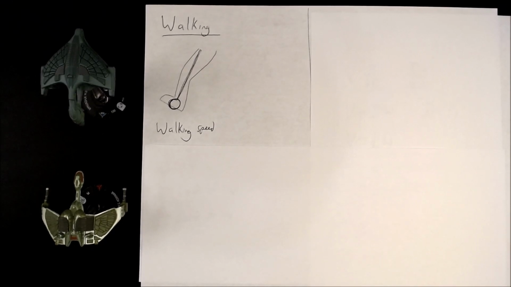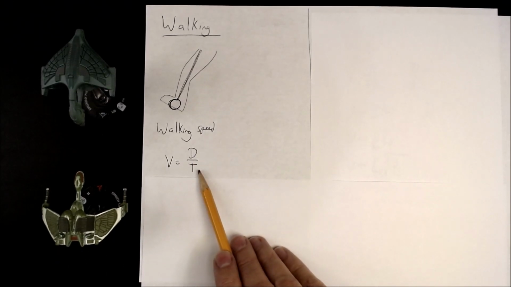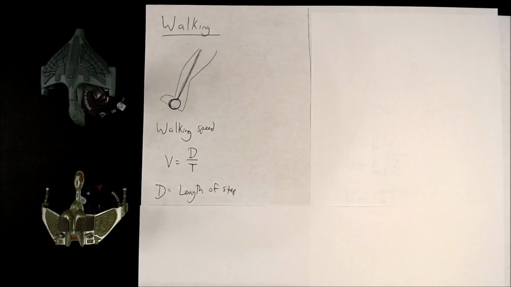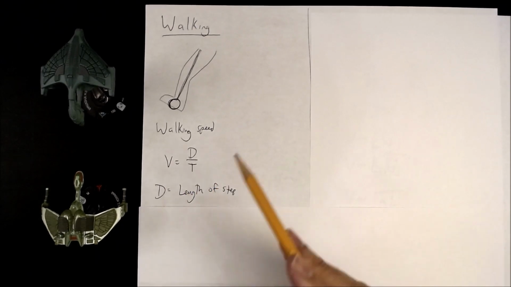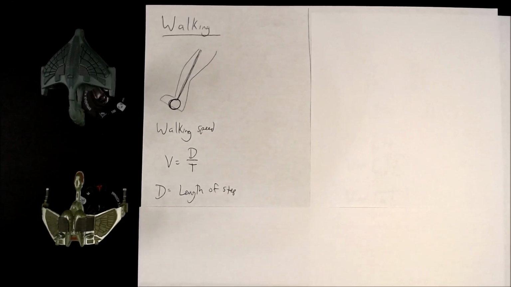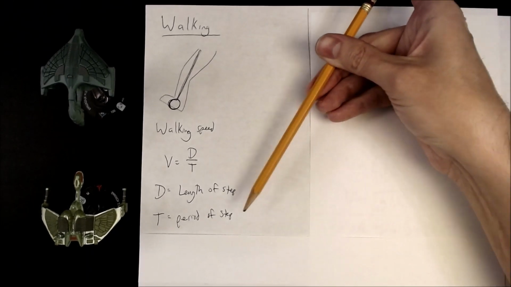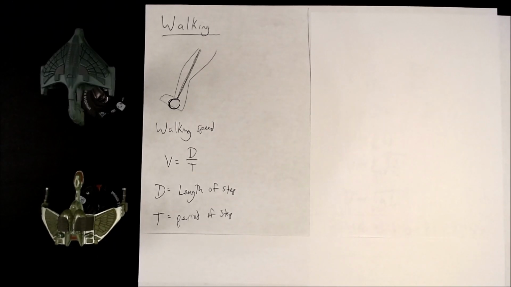If you interpret your legs like pendulums, you can find your comfortable walking speed. Well, any kind of speed, velocity, is going to be a distance over a time. The distance, in this case, is the length of a step, the length of your stride. So the length of your step is going to be kind of proportional to how long your leg is, I guess. And then the t is the period of one step, how long it takes you to make 1, 2, 3 steps back and forth, like that.